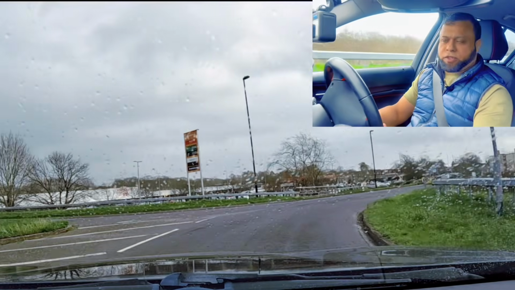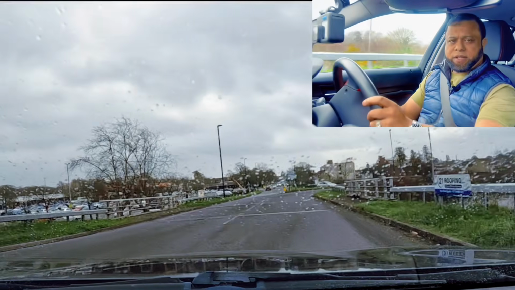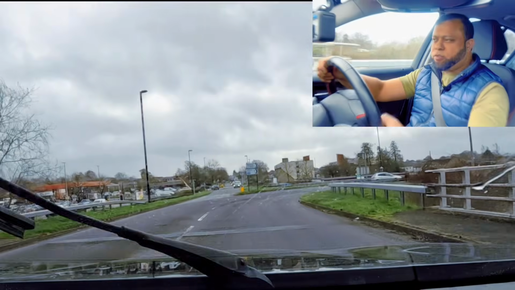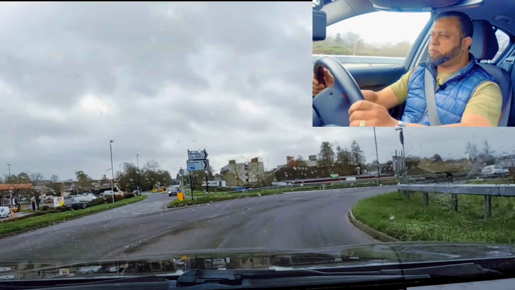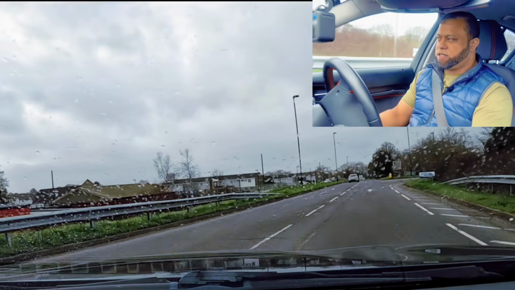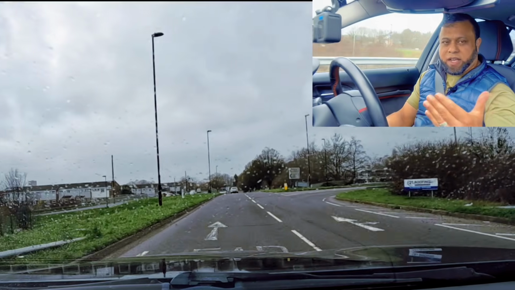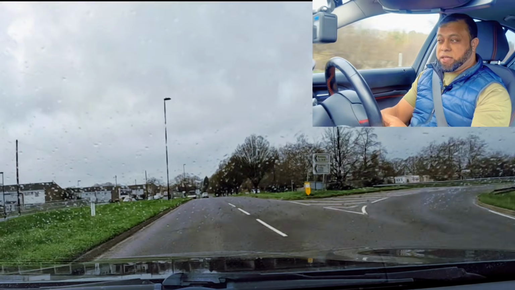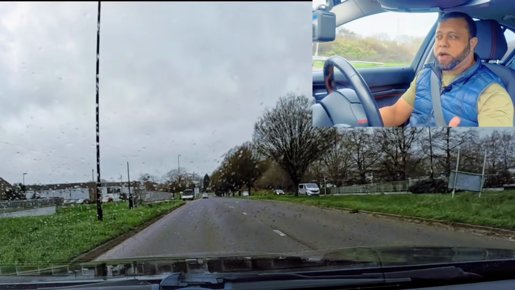Where are we going? Fourth. This is number 3. Signal went off, put it back on. Okay, mirror, mirror, signal. Blind spot, lane change. Are you getting it? And many learners fail for what? Signal went off twice. If you don't put it back on, you will fail.